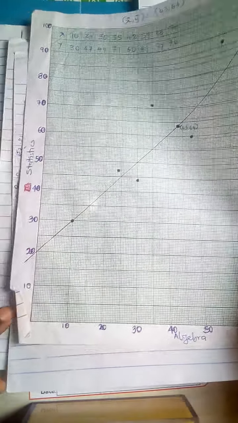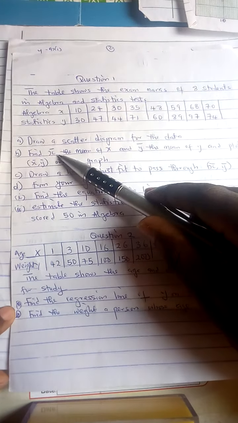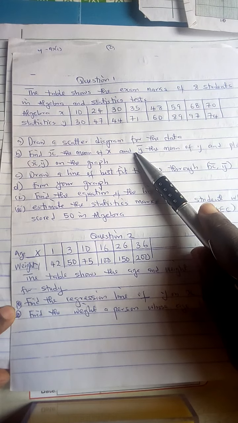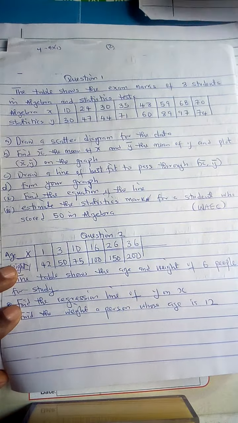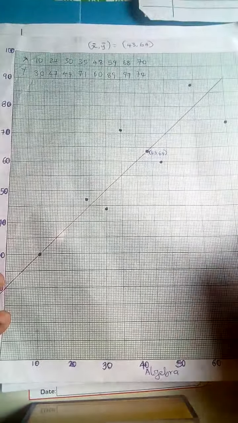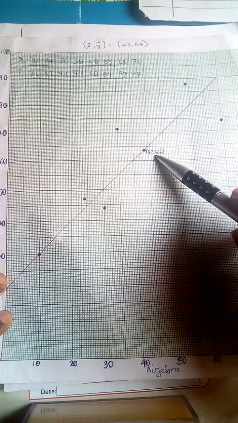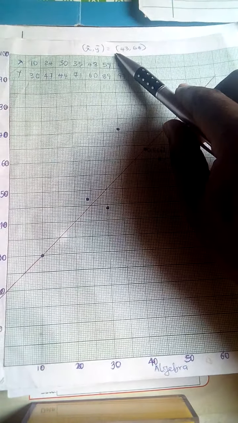Now the next question says find X bar, that is the mean of X and the mean of Y, and plot on the graph. Right here on the graph, you can see this is my mean. I've calculated it, and calculating your mean is simple.